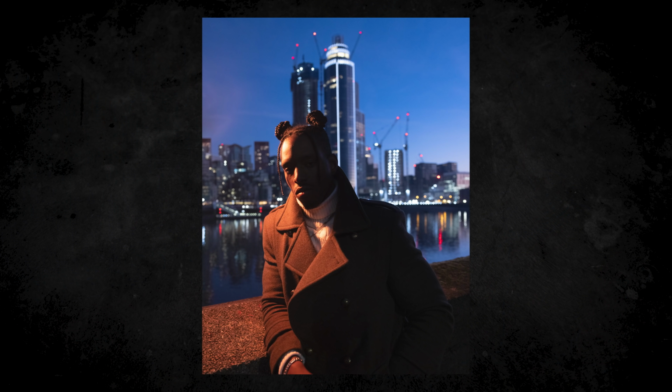What's up, folks? Today I'm going to be giving you a step-by-step guide on how you can get a very cinematic look by editing in Lightroom. Let's get into it.